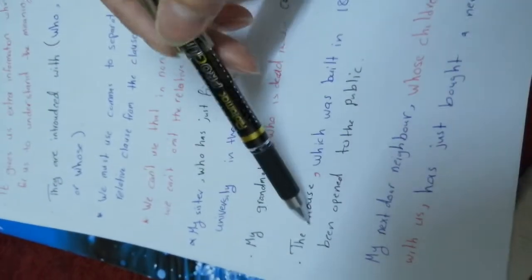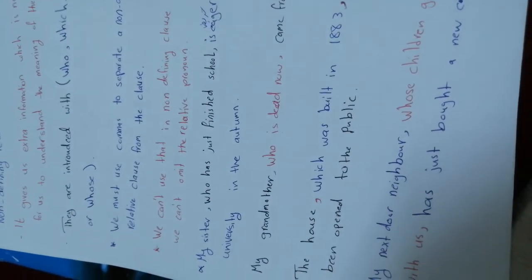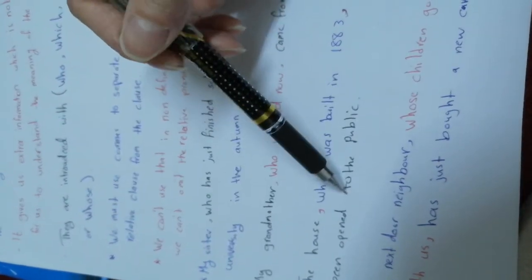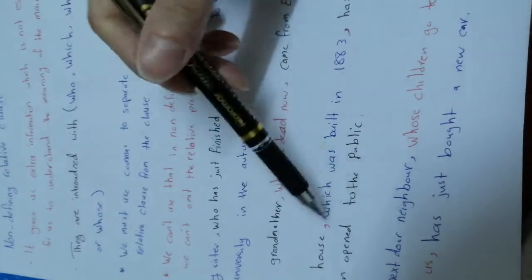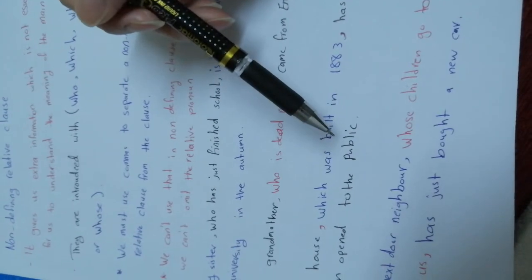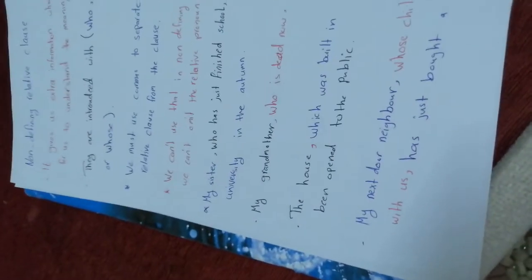Another example. The house, which was built in 1883, has just been opened to the public. يعني البيت اللي انبنى ب 1883 هو هلأ صار عبارة عن إشي public شائع يعني لكل الناس عمومي. هاي البارتس اللي between the commas, this is extra information, I can remove it بقدر أشيلها. بحكي the house has just been opened to the public.